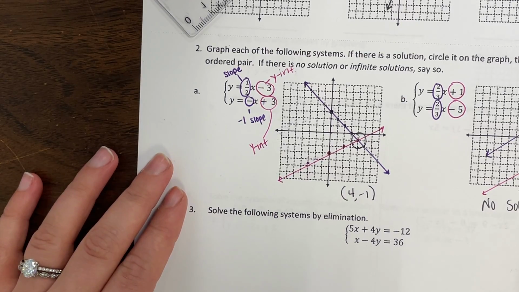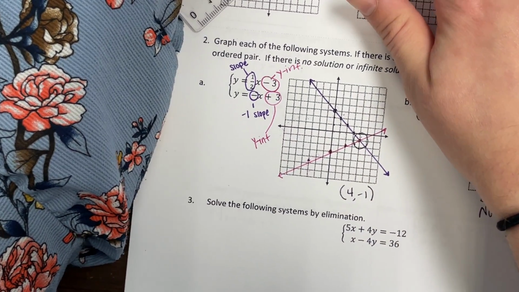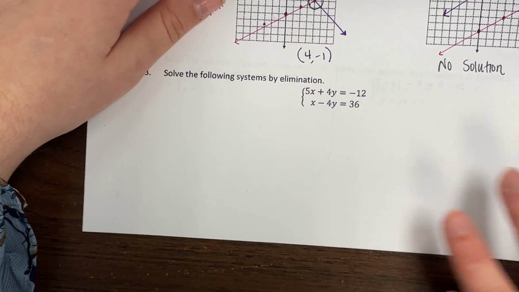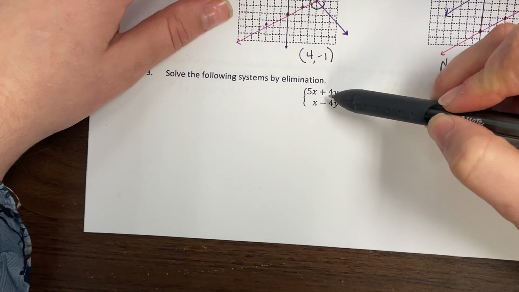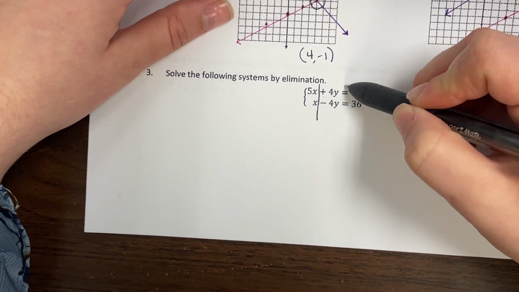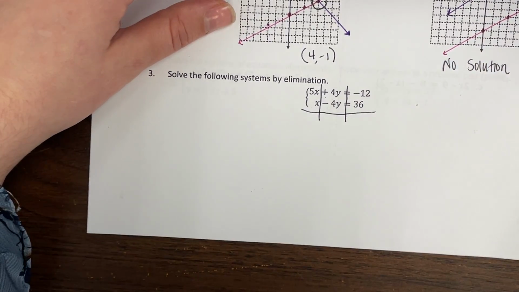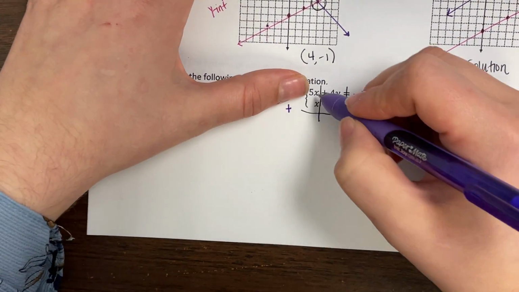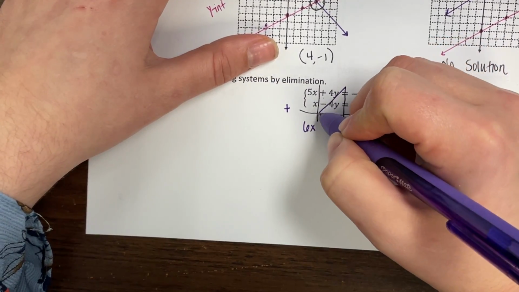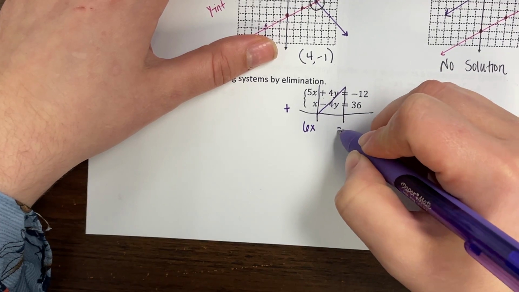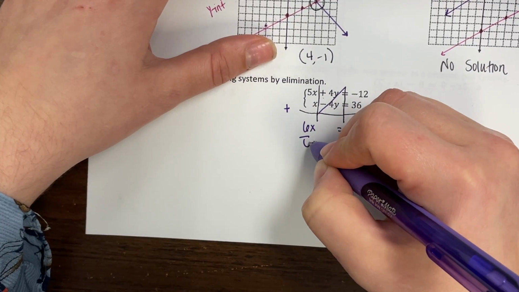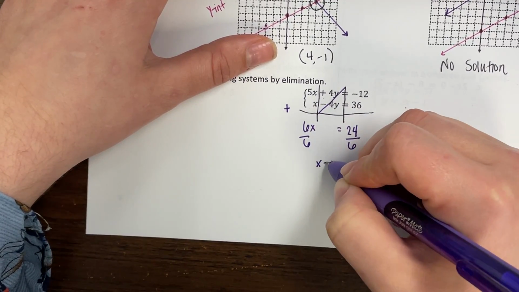All right, solve the following system by elimination. So we will have to use the elimination method here. When we're using elimination method, we just need perfect opposites, and I see them right here. I see a +4y and a -4y. So I am ready to eliminate. If I add these equations together, I'll get 6x, a 4y plus a -4y will cross them out, eliminate them, and -12 plus 36 is going to be 24. Divide both sides by 6, you'll get x equals 4.